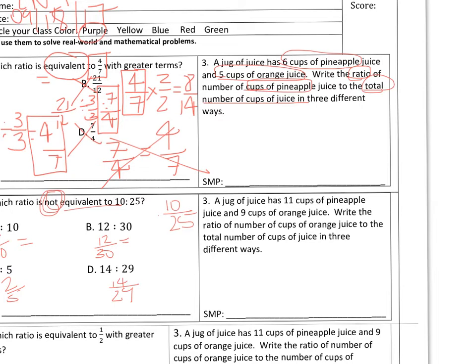So we have, write the ratio of number of cups of pineapple. How many cups of pineapple juice do you have? 6. You have 6 cups of pineapple juice. To the total number of cups of juice. Total number. So you have 6 cups of pineapple juice and 5 cups of orange juice. So what's 6 plus 5? 11. So that's 6 to 11. Now I want it in 3 different ways. 6 to 11, 6:11, and 6 over 11. Pretty simple. Pay attention to the questioning.